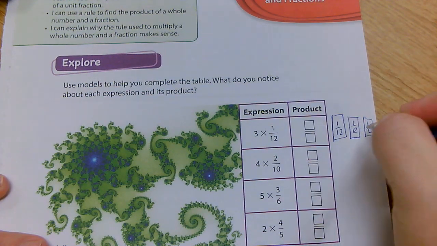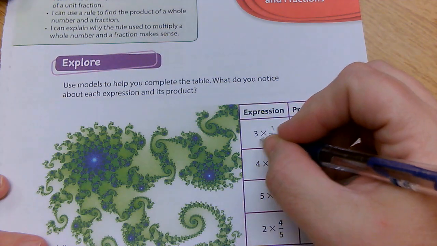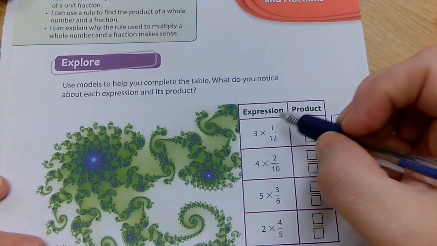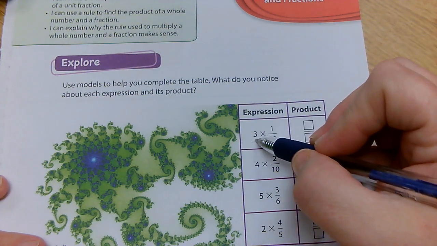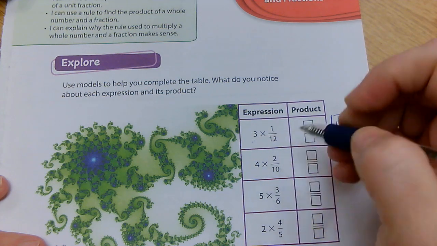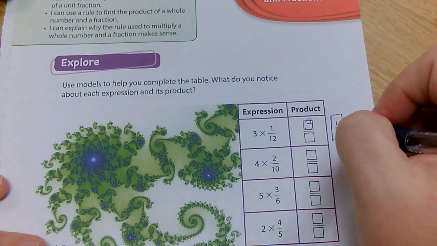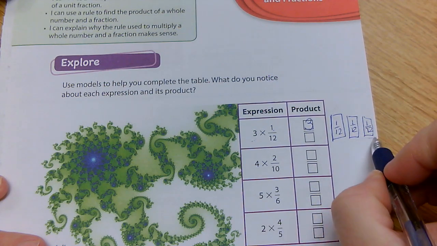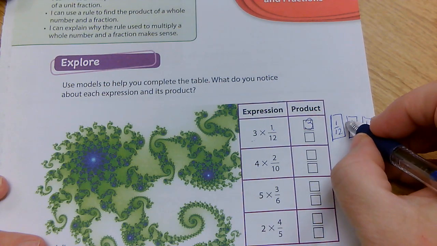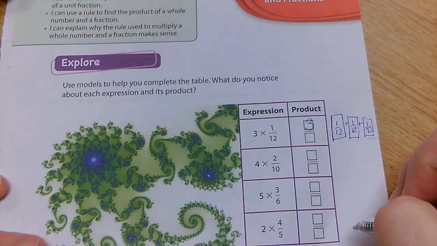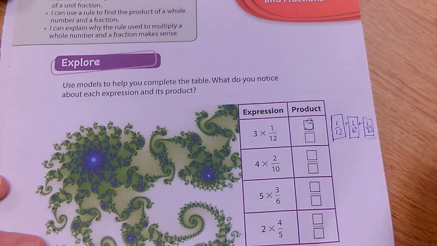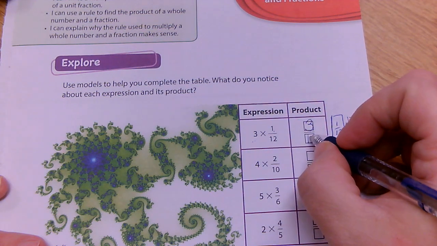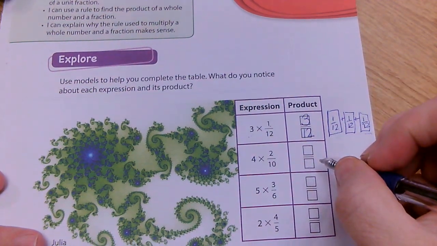I'm going to be saying 3 of those, 3 of 1/12. Remember, I can multiply my whole number times my numerator. That'll give me my 3, right? But if I look, is my denominator changing every single time? No. And remember, repeated addition is multiplication. So I would end up with 3 12ths. All right, let's look at the next one.